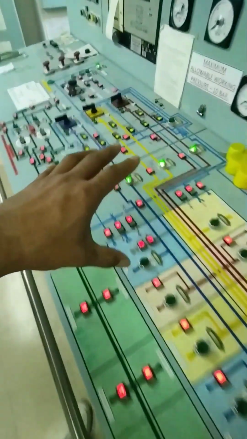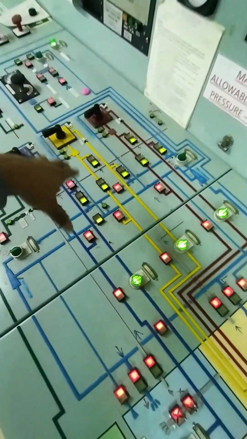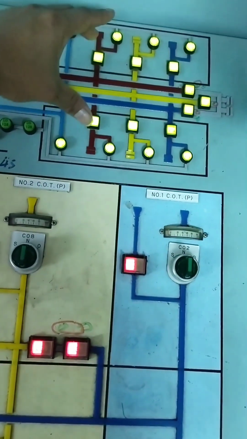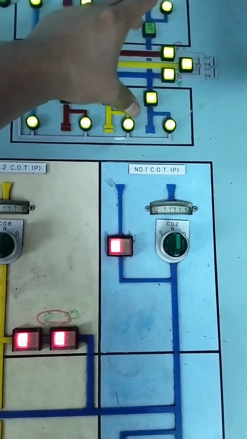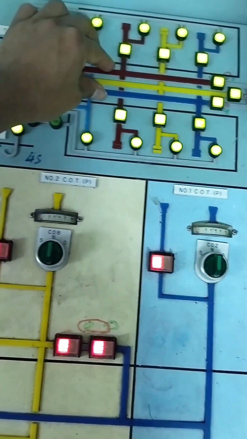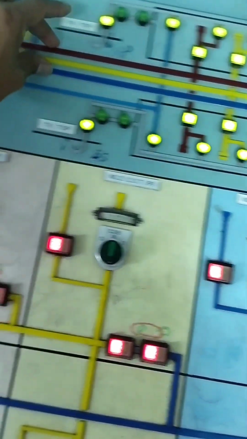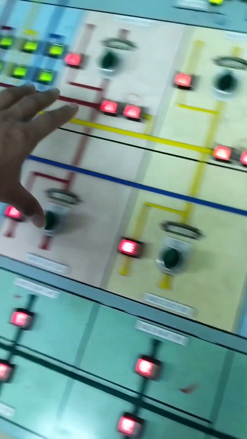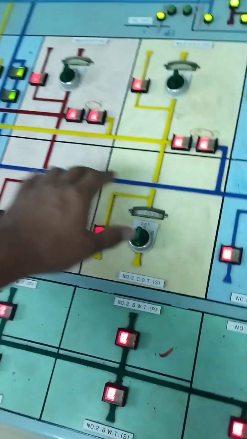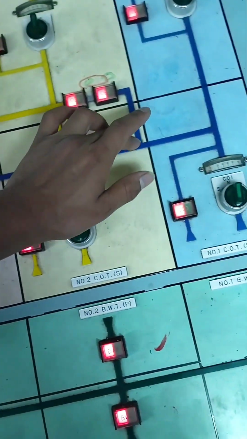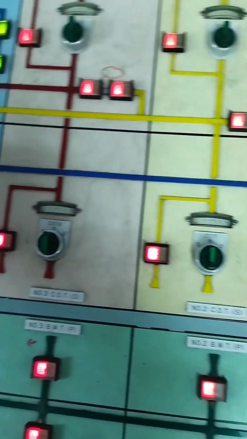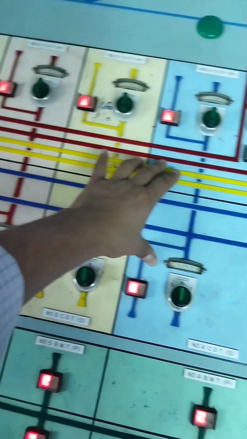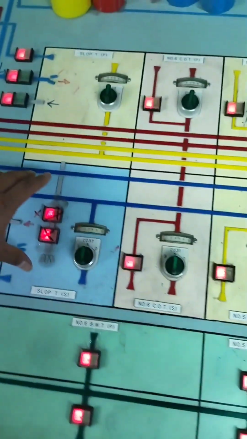Also, this is the pump room side, all lines, all the valves, it will show you. You see, this is the manifold, 3 manifolds, red, yellow, blue manifold, also 3 lines, red, yellow, blue line. And these 3 lines are also connected with all the cargo tanks. If you see, this blue line comes to the 1 wing and also to the 4 wing, and also slop starboard.